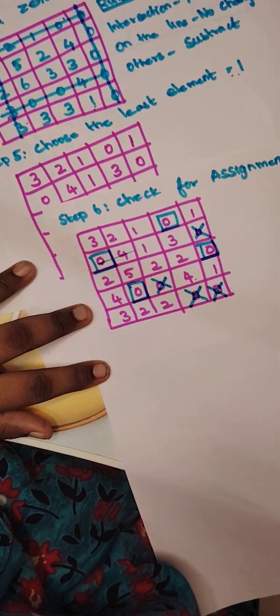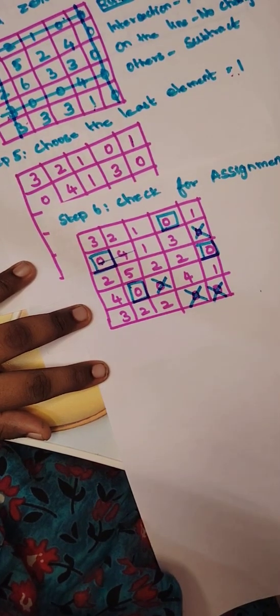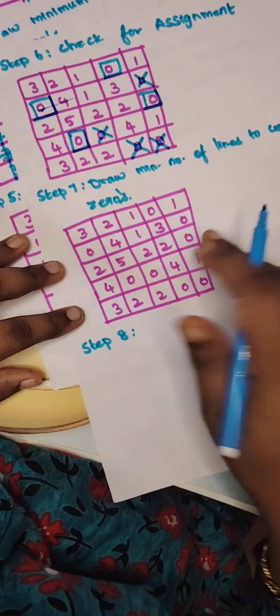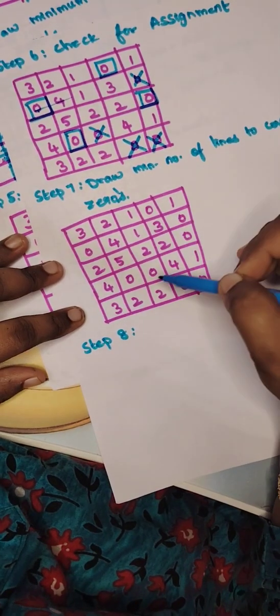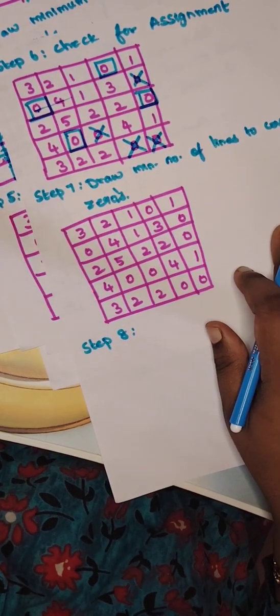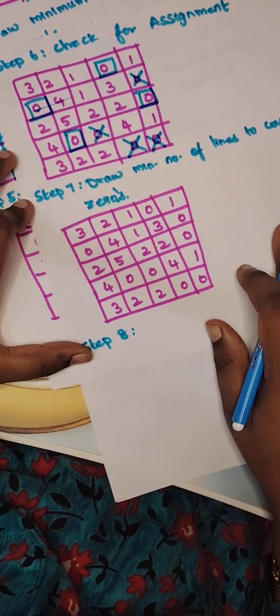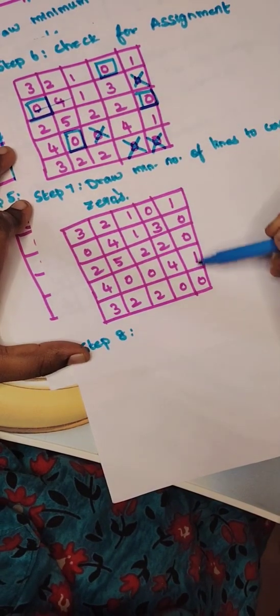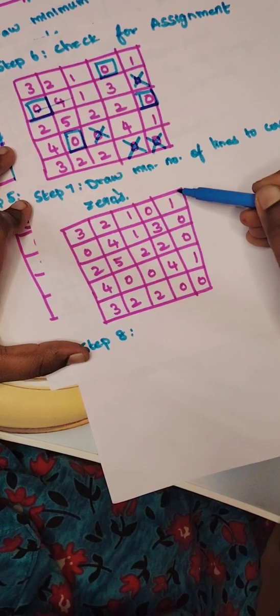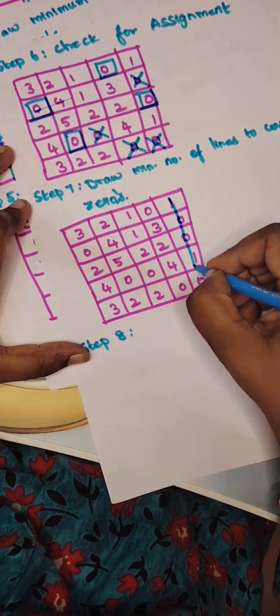Okay, and then I'll apply the rule, and then I'll again check for assignment. Now draw the minimum number of lines to cover all zeros here. I need to check in each row or column, and if there are more zeros, I'll strike it out. As I can see here, the last column has more zeros, so I'm striking the last column.